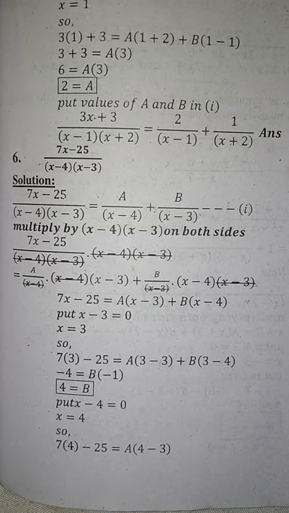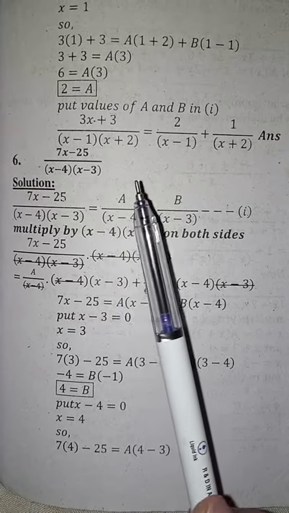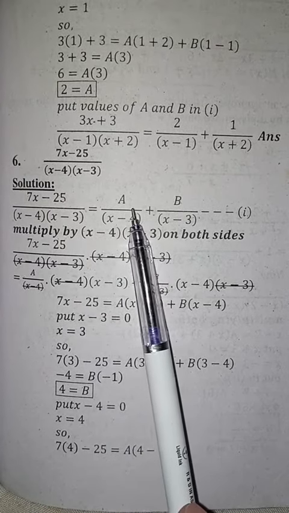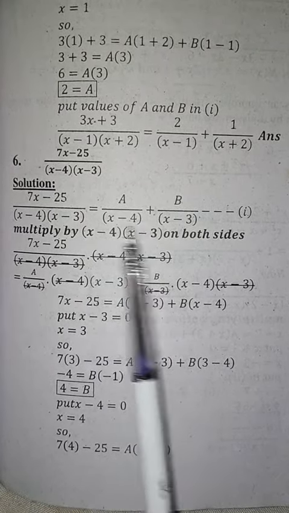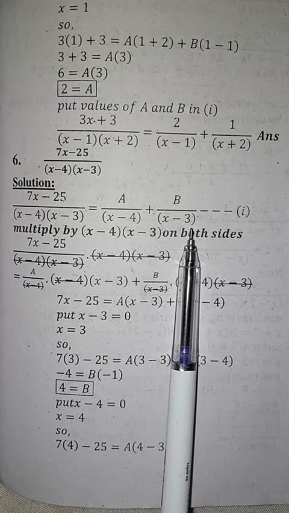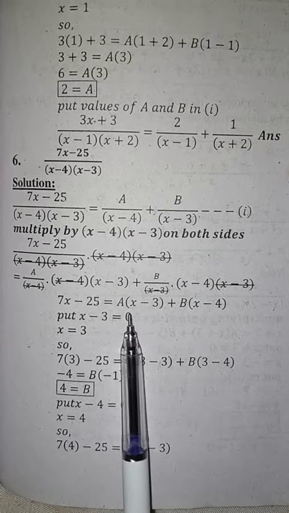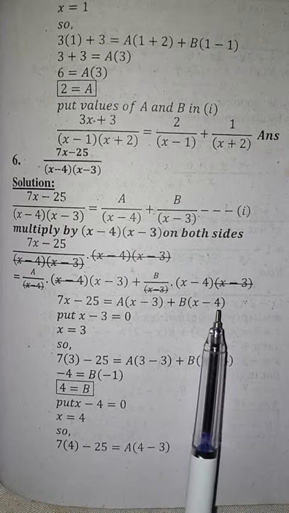Question number 6: we have (7x minus 25) over (x minus 4)(x minus 3). What will we do? Simply we break this fraction into two parts, which is a over x minus 4 plus b over x minus 3. Now multiply both sides by (x minus 4)(x minus 3). We get 7x minus 25 is equal to a(x minus 3) plus b(x minus 4).